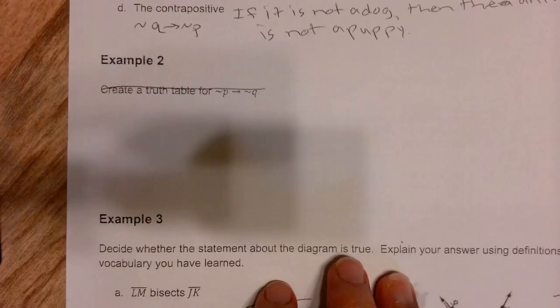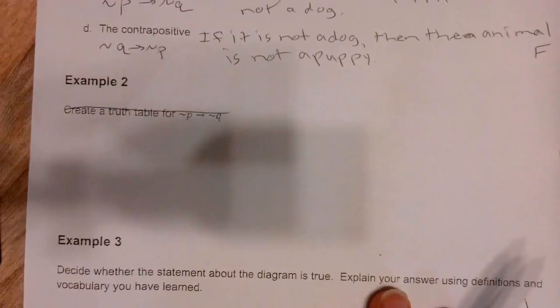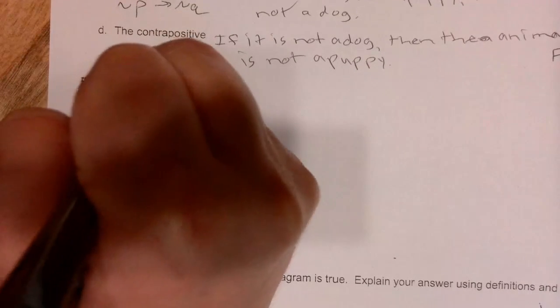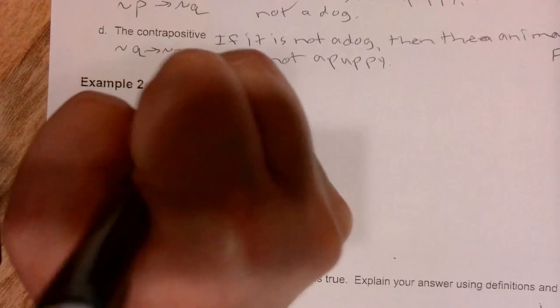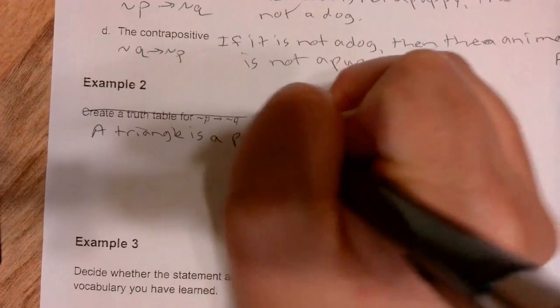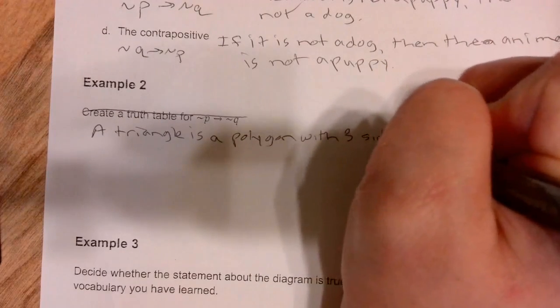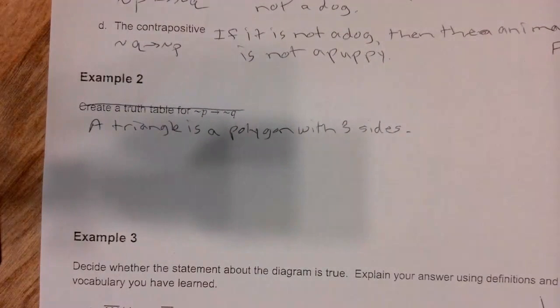We are going to use a definition like perpendicular, two lines that intersect. Let's use a different one. Something like a triangle. A triangle is a polygon with 3 sides. That's the definition of a polygon, or of a triangle. It's a polygon with 3 sides.